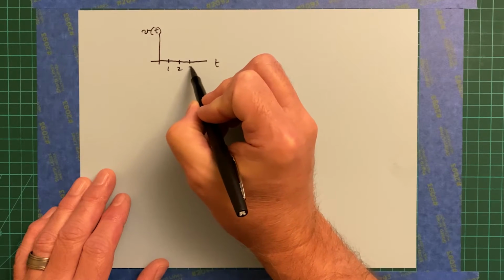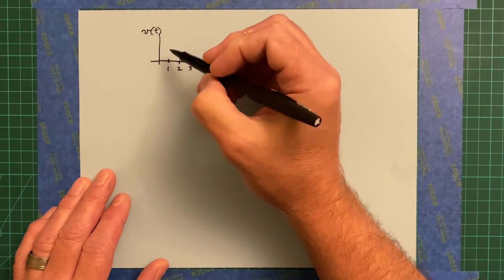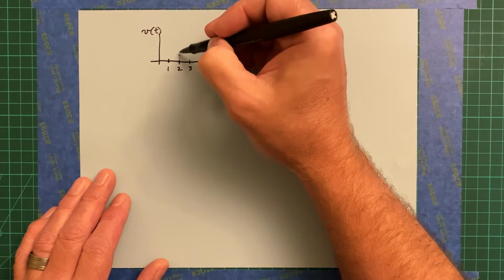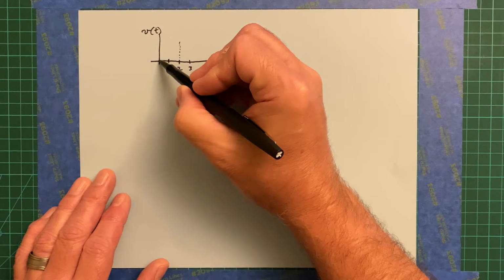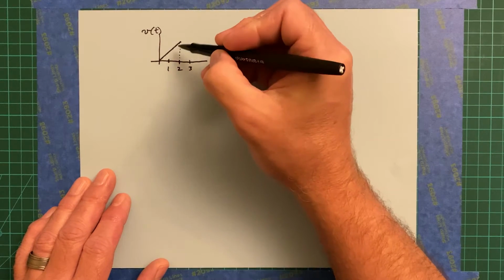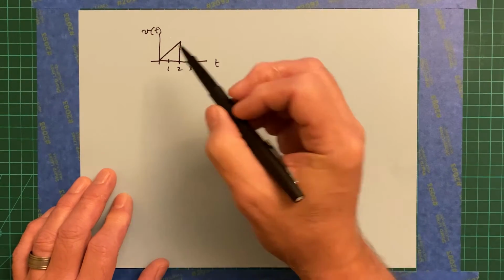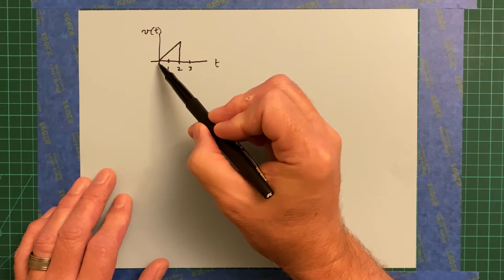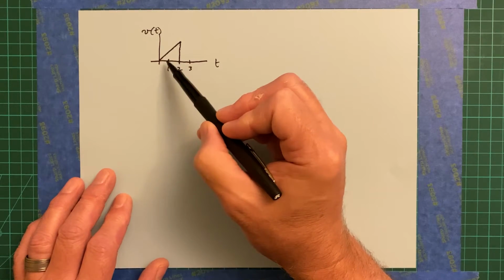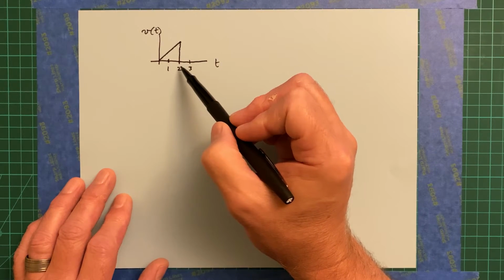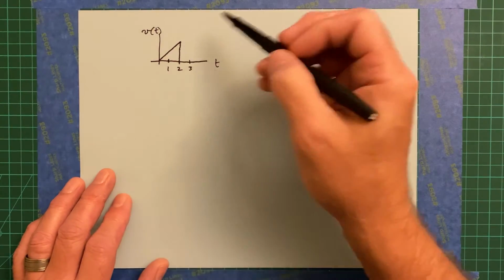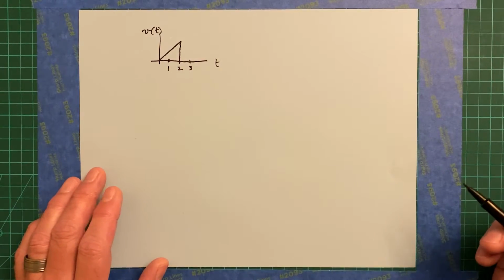At t equals 2, something happens. It's rising up, and then all of a sudden it drops down to 0 again. So we've got this linear rise between 0 and 2 seconds, but at 2 seconds it drops down and returns to 0. So that's kind of a sawtooth pattern there.